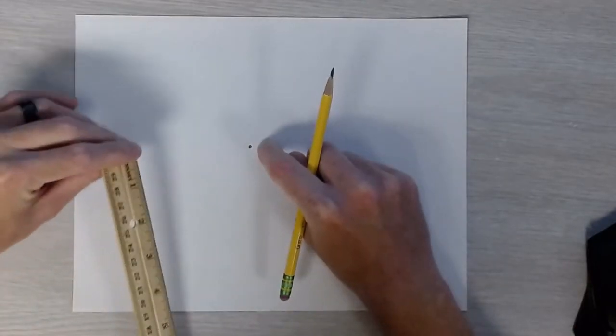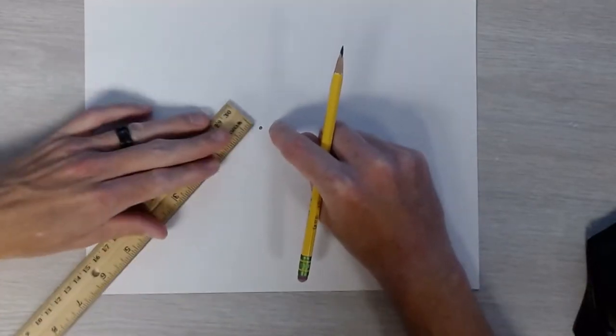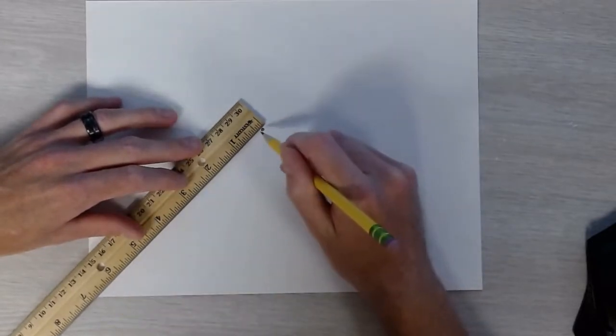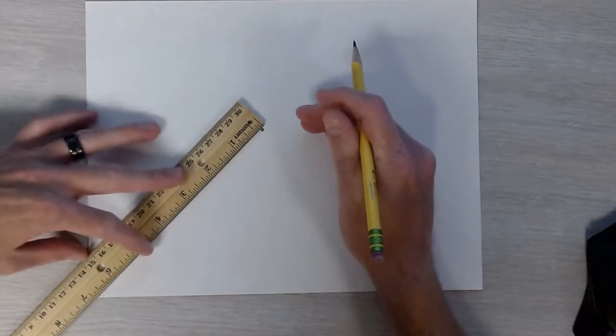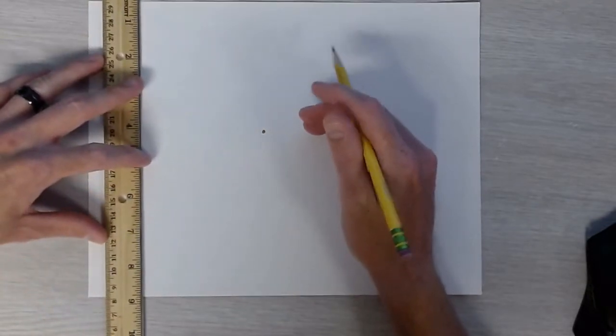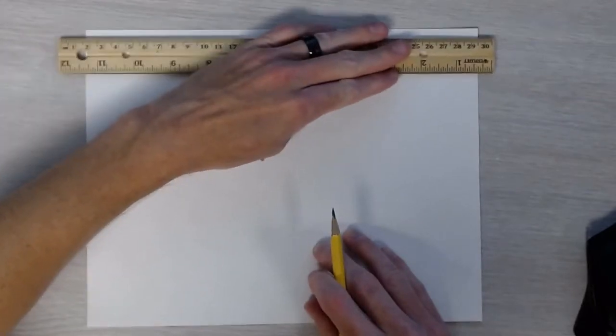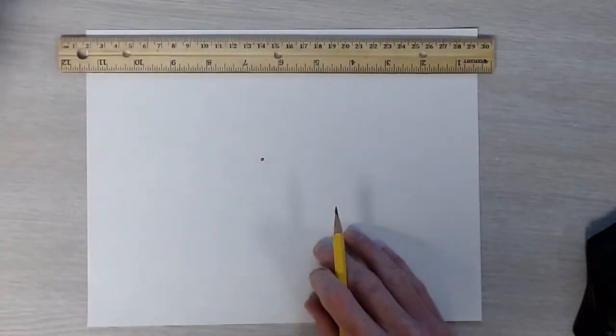Now once you have your vanishing point there, this is where all of the diagonal lines are going. So if I make a line right here, it's going to go to the vanishing point. Vertical lines are always going to be vertical. They're straight up and down. Horizontal lines are always going to be left to right, straight across.